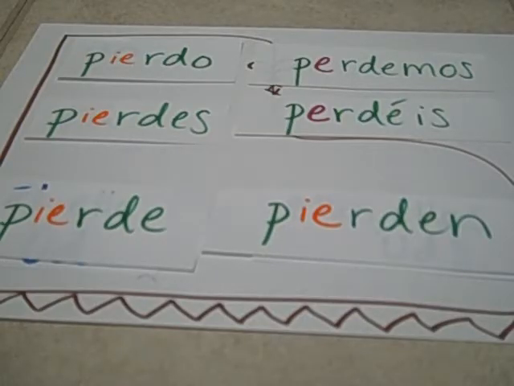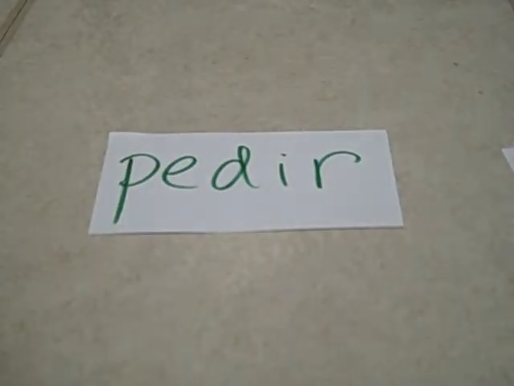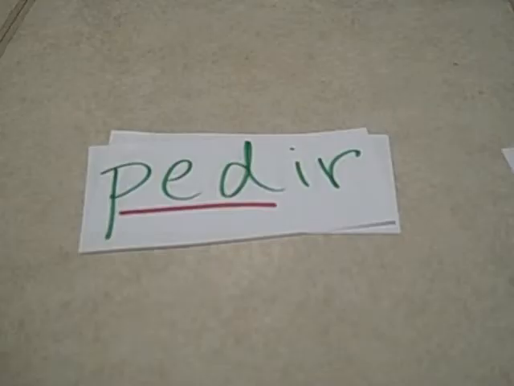Now let's take a look at the second kind of stem changing verb. This would be the E to I stem changing category. An example is the verb pedir, to ask for, request, or order. The E of the stem will change to an I in the yo, tú, él, ella, usted, and ellos, ellas, ustedes forms.